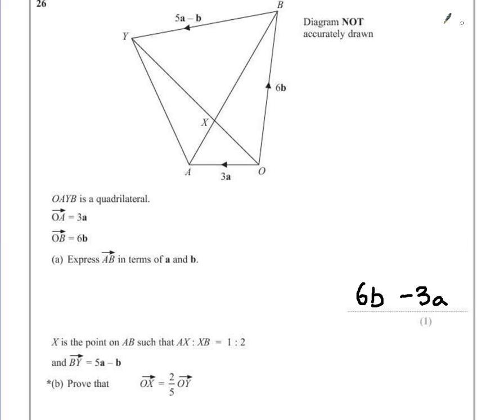Firstly, we need to know what the vector from O to X actually is. So if we look at our diagram here, to get from O to X, we can go from O to A, and then part of the way up our vector from our first answer. So if the ratio is 1 to 2, that tells us that AX is exactly 1/3 of AB, and the remaining bit would be the final 2/3. That would give us our ratio of 1 to 2.